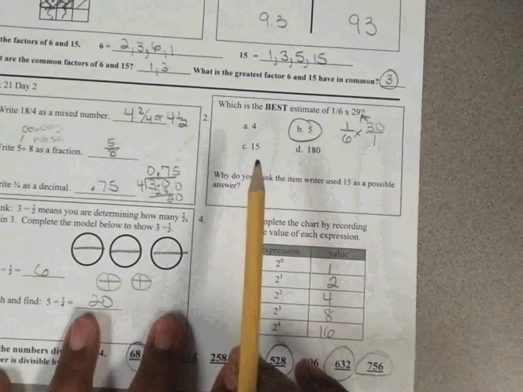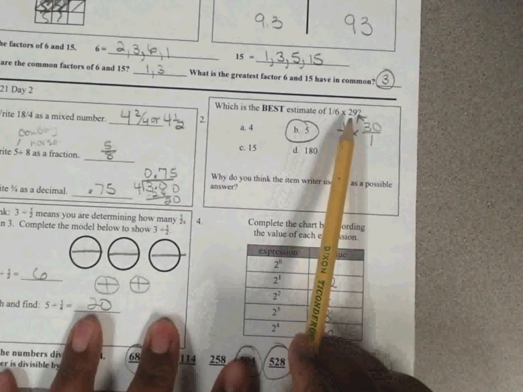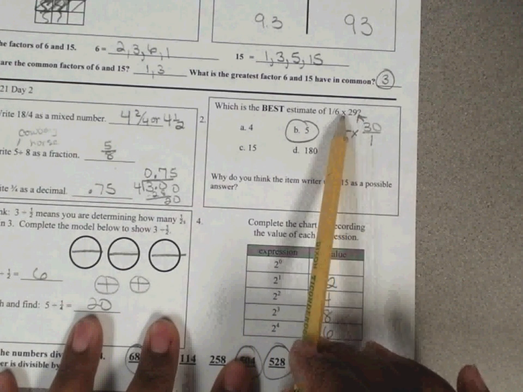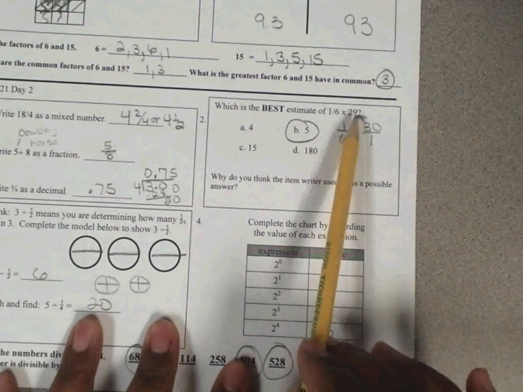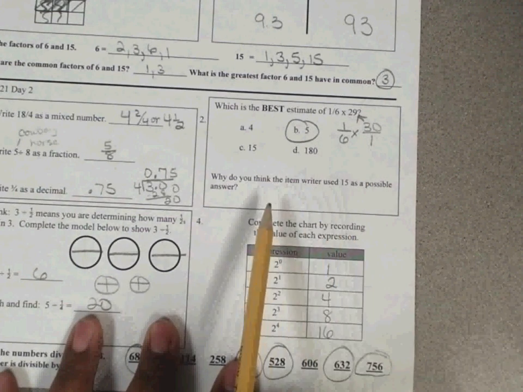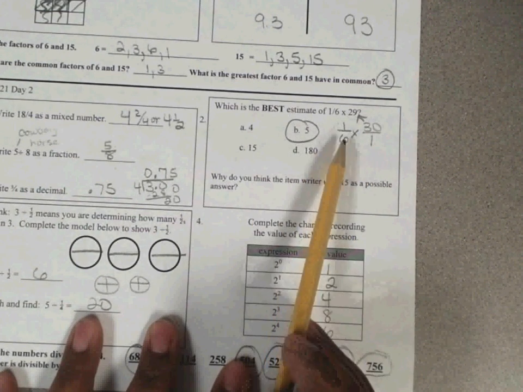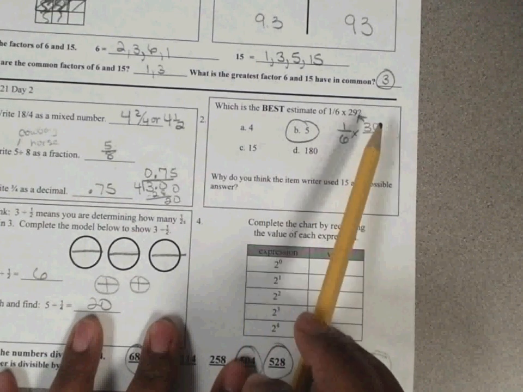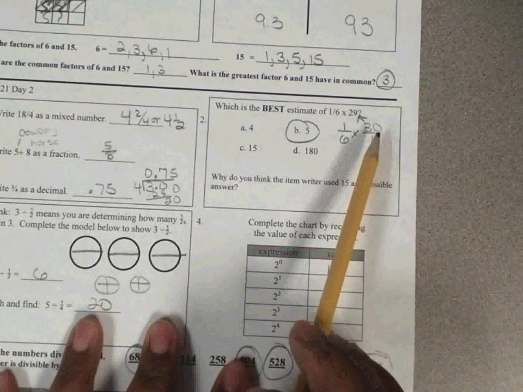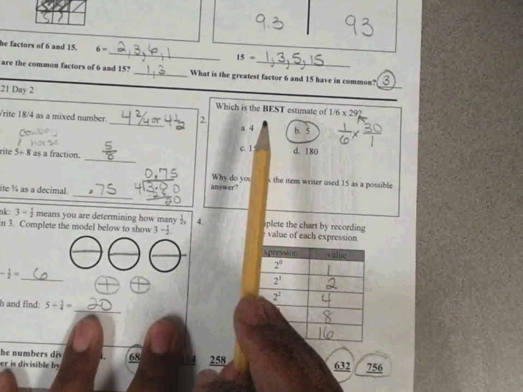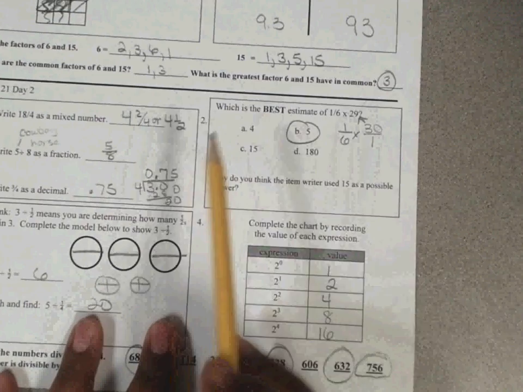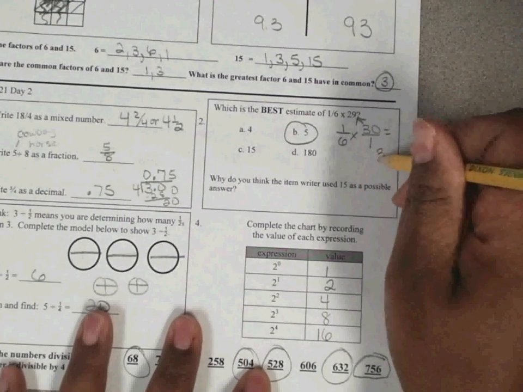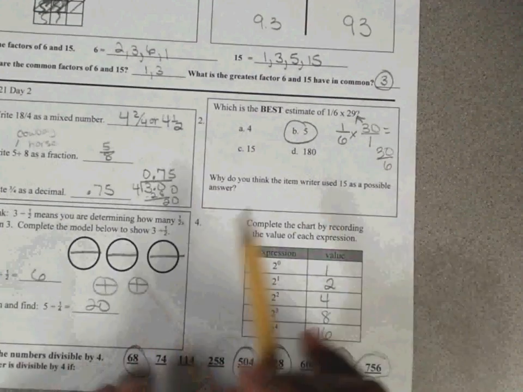Okay, let's do number 2. Which is the best estimate of 1/6 times 29? I think of 1/6 times 29. I would think of that as 30. 29 is very close to 30. So then I would have 1/6 times 30 over 1. 1 times 30 is 30, and 6 times 1 is 6. So a best estimate, if I were looking at it, would be 5. Why? Because my product would be 30 over 6, and then I would divide.